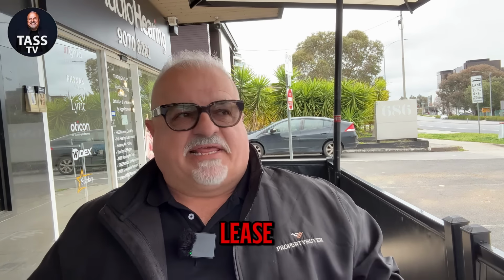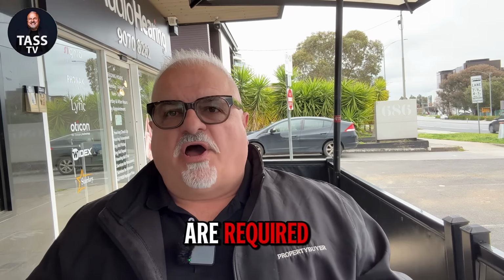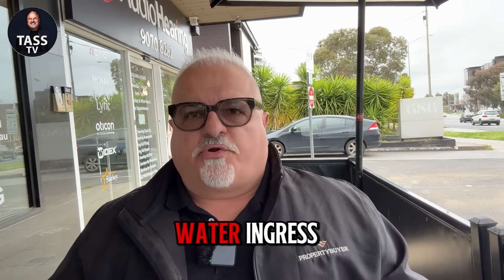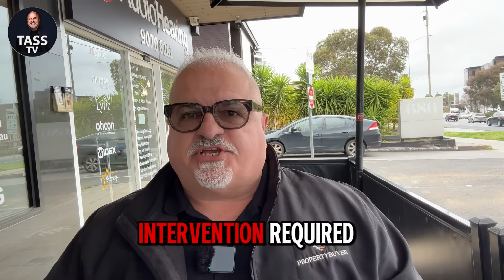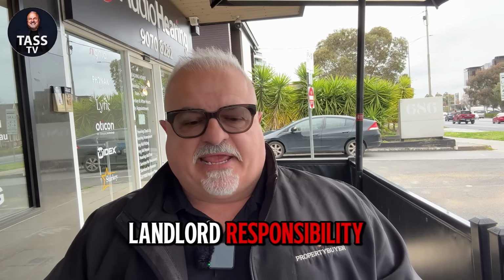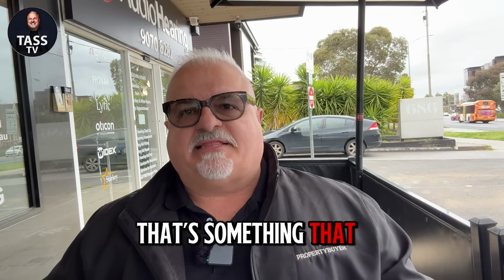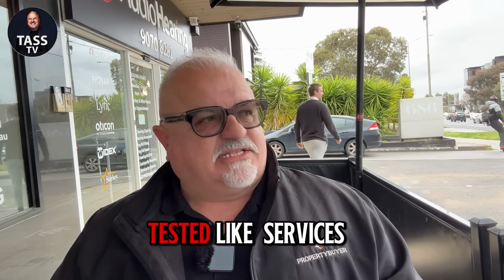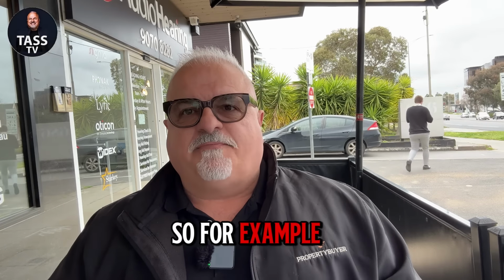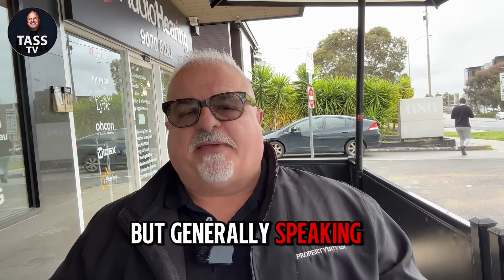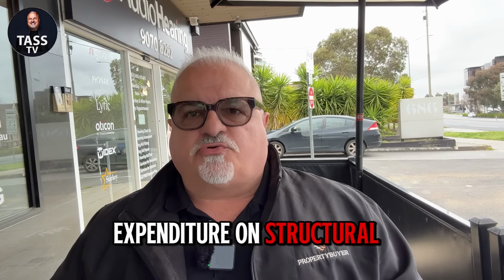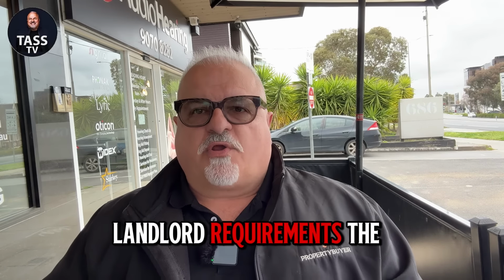Now, during the course of the lease, there are repairs and maintenance that are required. Generally speaking, under the Retail Leases Act, the landlord is responsible for structural defects, so things like water ingress or where structural intervention is required. But things like wear and tear, that's something that the tenant looks after. Some of these things haven't been tested, like services, for example, at VCAT, but generally speaking, maintenance is a tenant issue. CapEx, or capital expenditure on structural issues, is a landlord requirement.